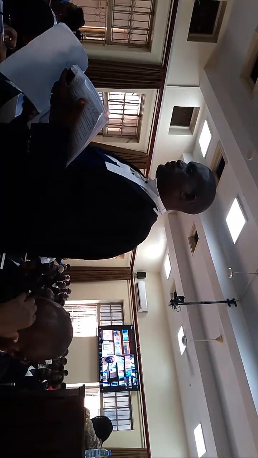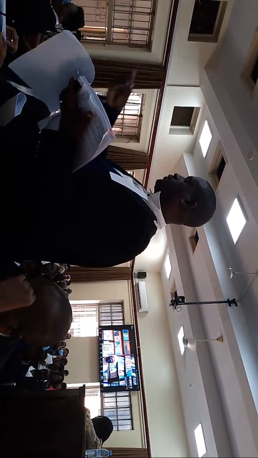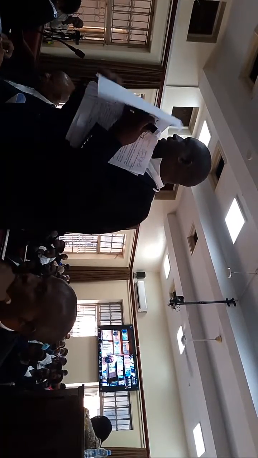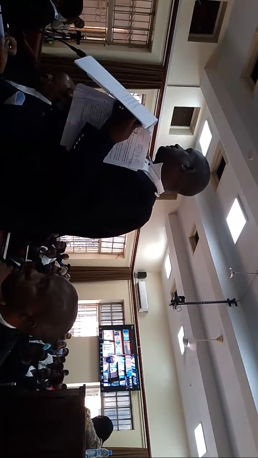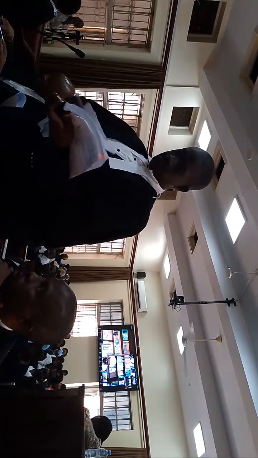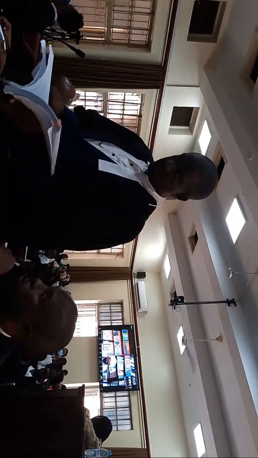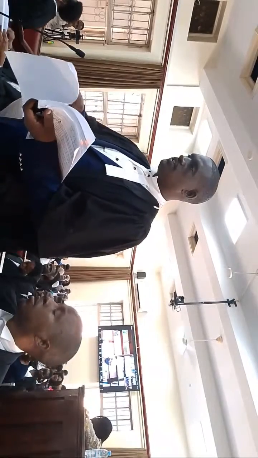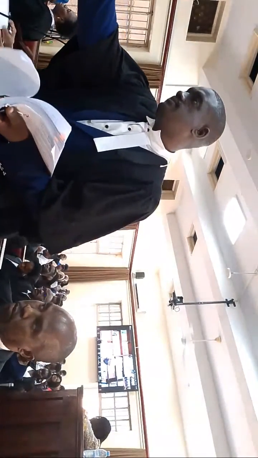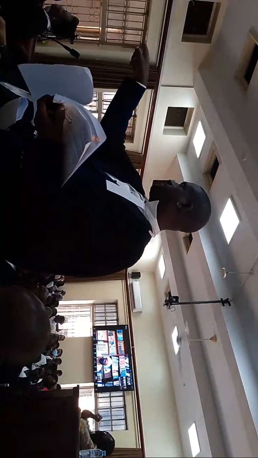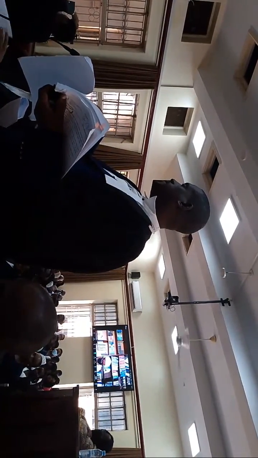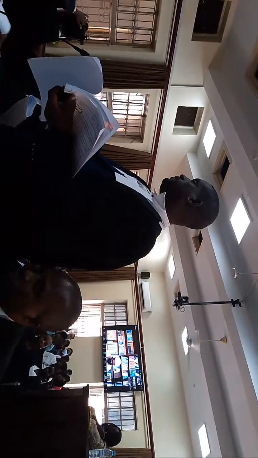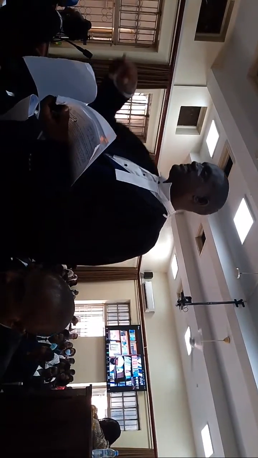So maybe if you go to the DNA report, just to the end, there are these things that look like computer numbers. Not the last page, the second last page.